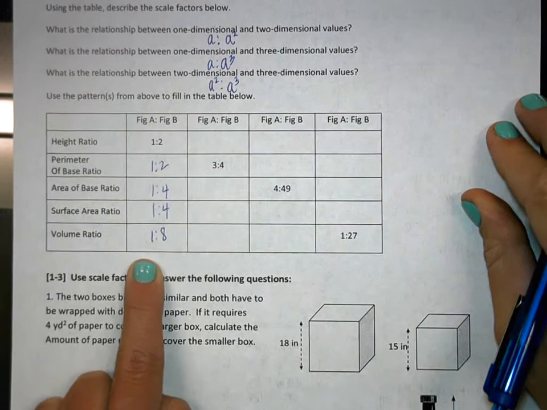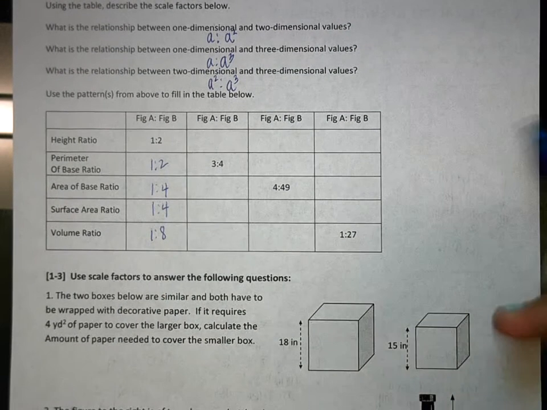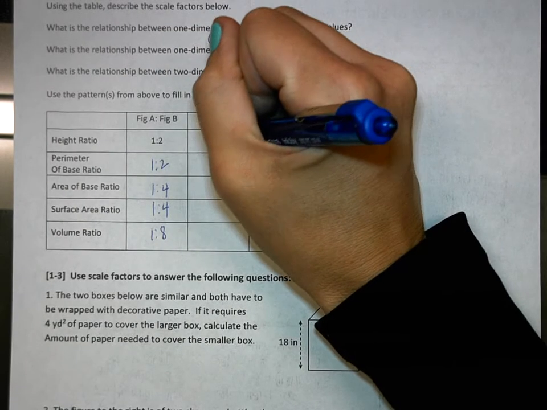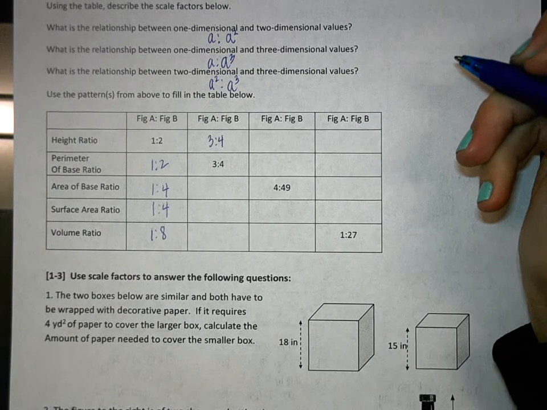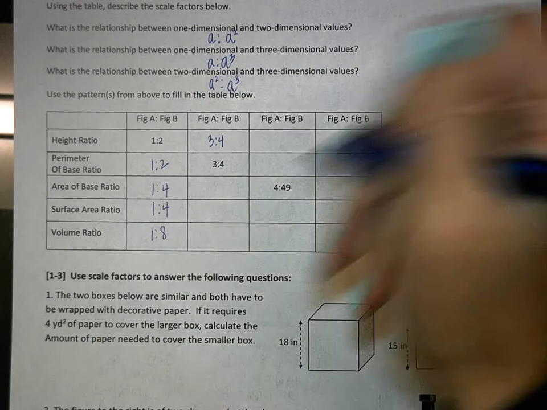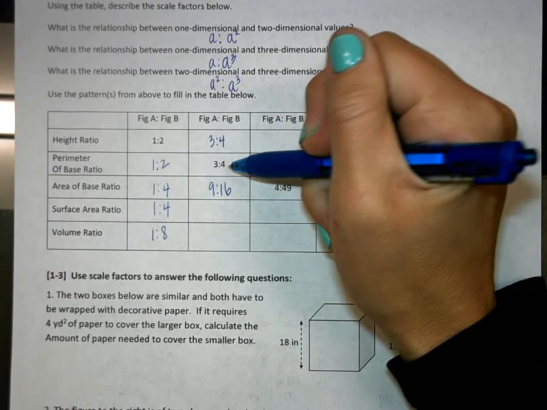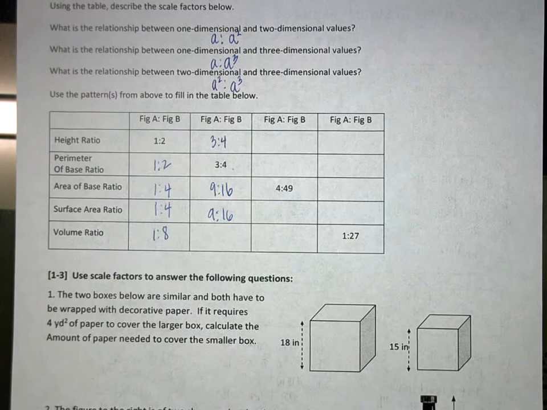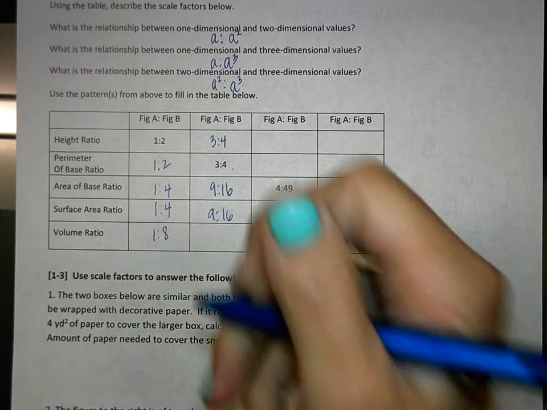Okay, normally I'd have you do some of these on your own, but we're just going to go through them quickly. And so height is one-dimensional, just as perimeter is. So that's going to be 3 to 4. What's area going to be? 9 to 16. Very good. So you're squaring 3 and squaring 4. Surface area will also be 9 to 16, and then what will volume be? 27 to 64. Yes, 27 to 64 is correct.